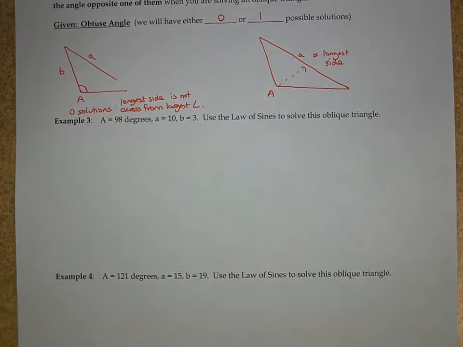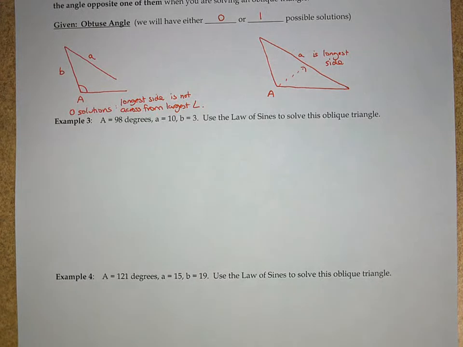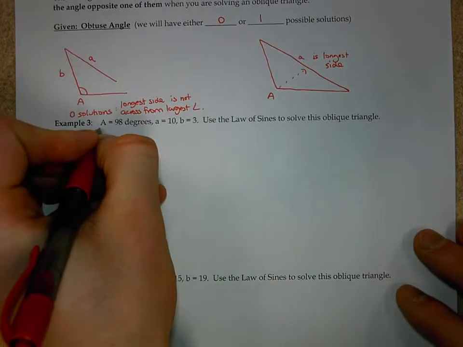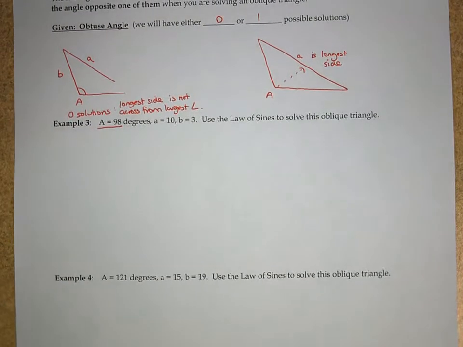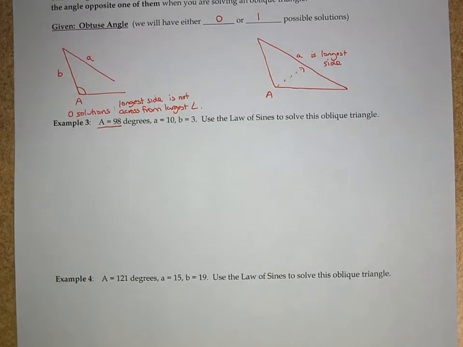So with example 3 here, angle A equals 98 degrees, side A equals 10, and B equals 3. Right off the bat, before I do any work, I can see whether it is possible for me to solve this triangle. The reason I can do that is I'm given an obtuse angle, 98 degrees. Since this is an obtuse angle, I've got one of 2 situations, 0 or 1.